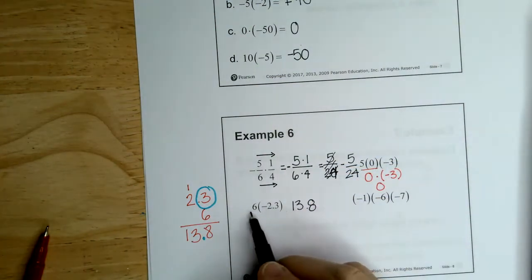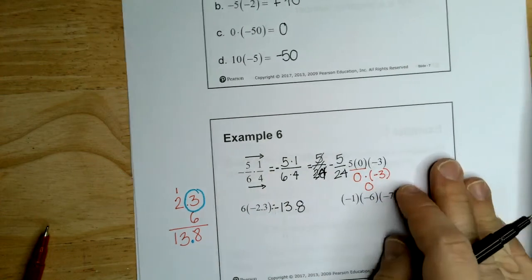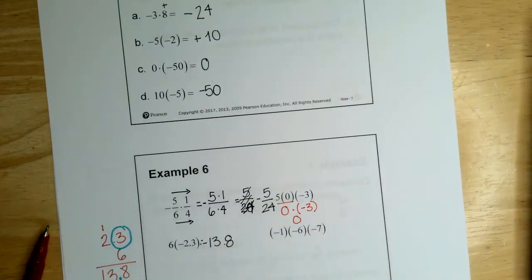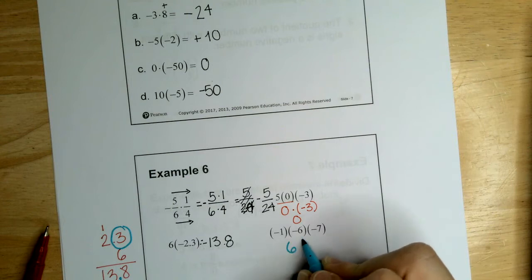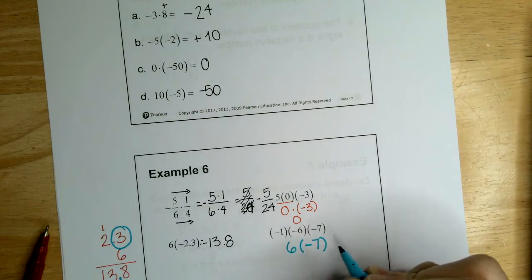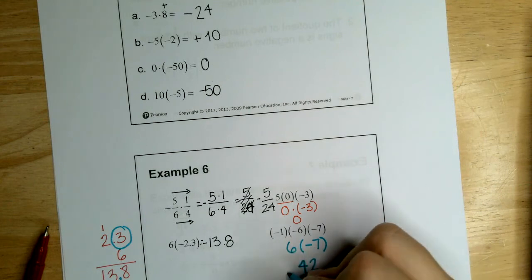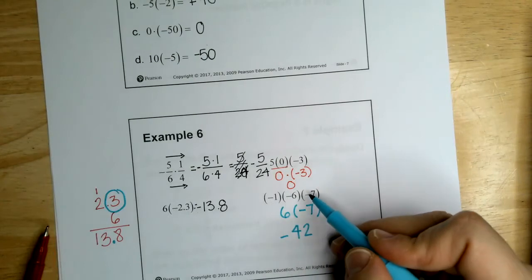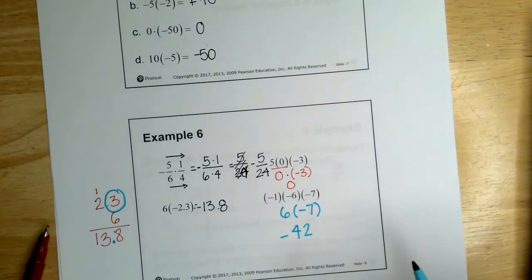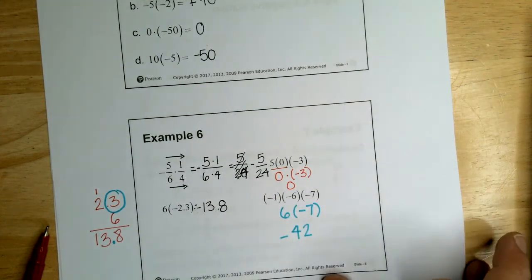And because we have 1 positive and 1 negative, it's a negative 13.8. Here we're multiplying -1 times -6. Those are 2 negatives. 1 times 6 is 6. 6 times a -7 is 42. And because we have 1 positive and 1 negative, we get a negative. So 3 negatives make a negative. 2 negatives make a positive. 3 negatives make a negative.